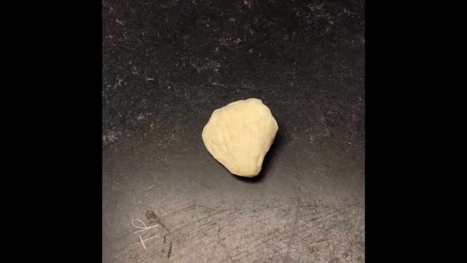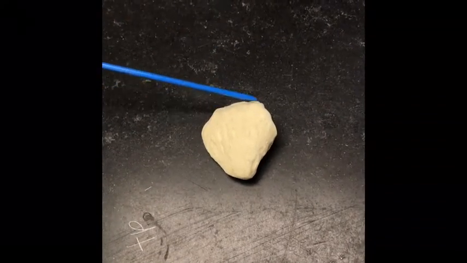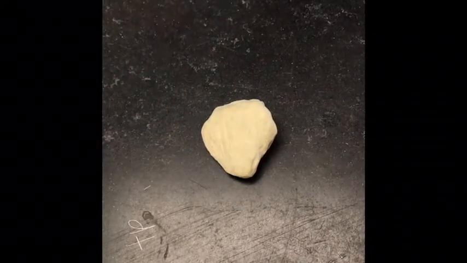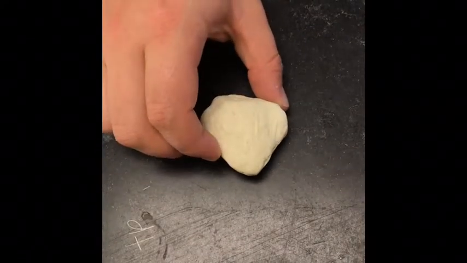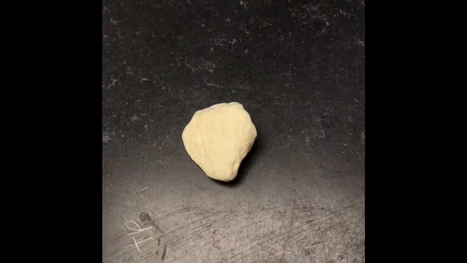This is a right patella. This is the base, and this is the apex. You can tell that it's a right patella because when you put it down with the apex away from you, it leans to the right.